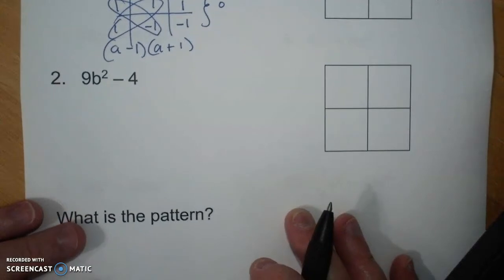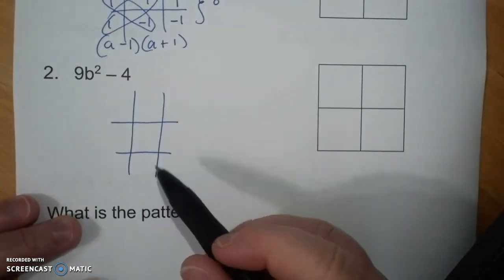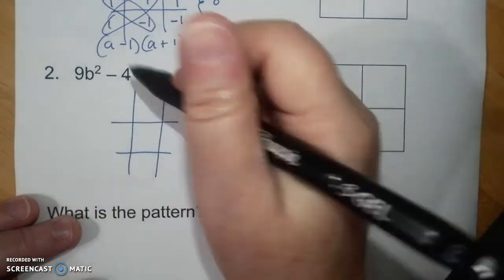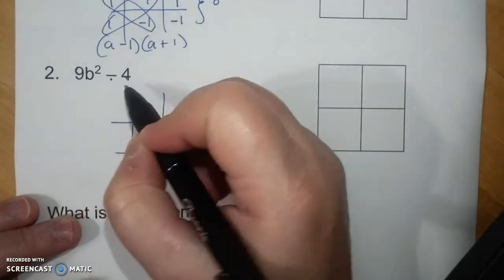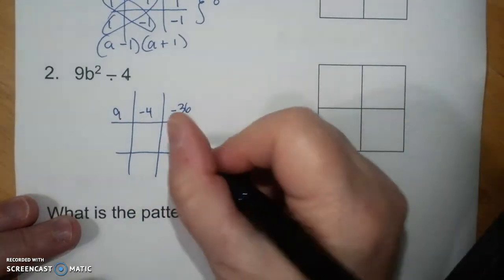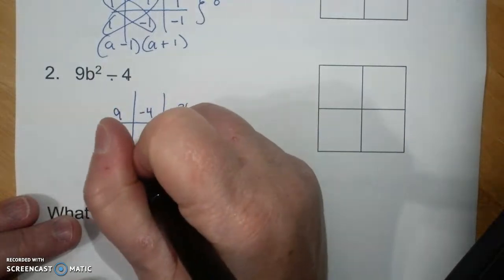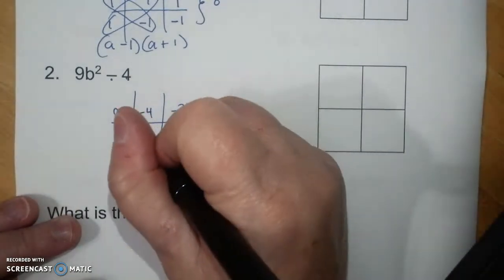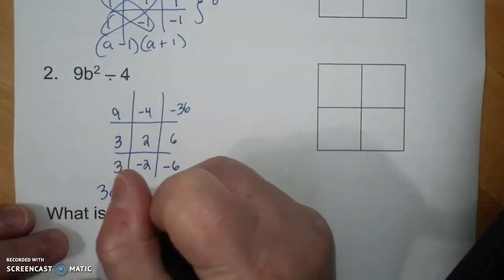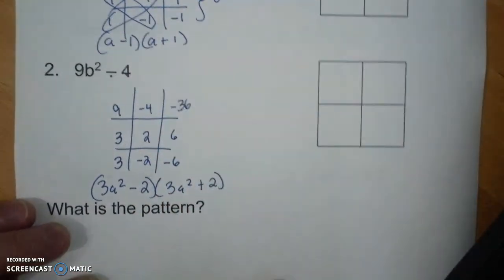And here we're going to do, now I told you to recall your perfect squares. Notice this is 3 squared and this is 2 squared. And there is a minus between them and there's no middle term. So we're going to do 9 and -4 and -36, and that's a square of 6 and -6. And to get 9, it's 3 and 3, and 2 and -2. So it's 3a minus 2, and 3a plus 2.